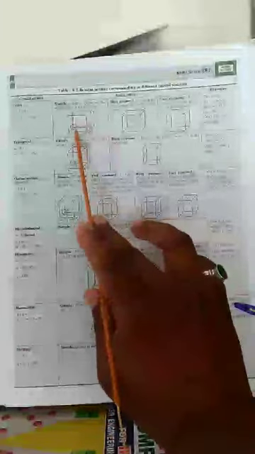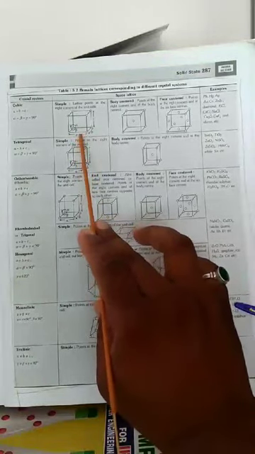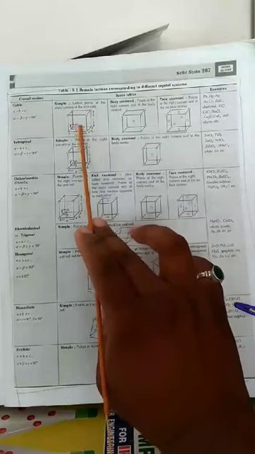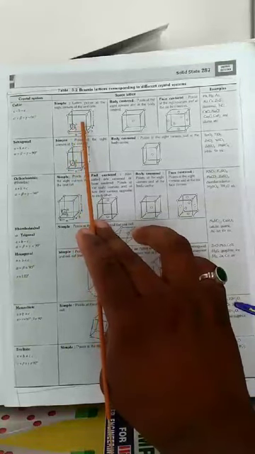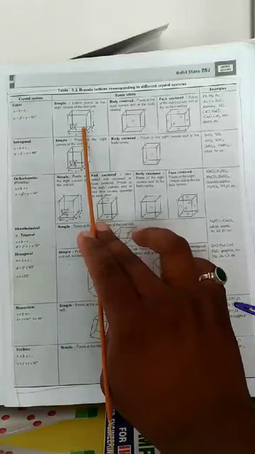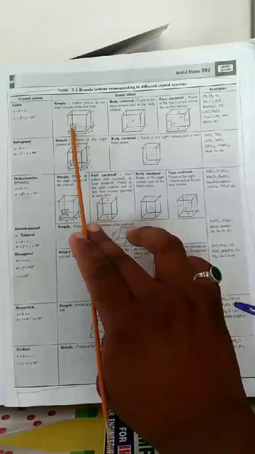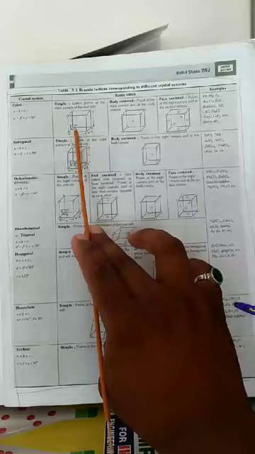There are two different parameters that we have to understand. They are the edge length and the angle between the edges. So here a, b and c are the edge lengths along the x-axis, y-axis and z-axis. Alpha, beta and gamma are the angles between the axes, that is alpha, beta and gamma.